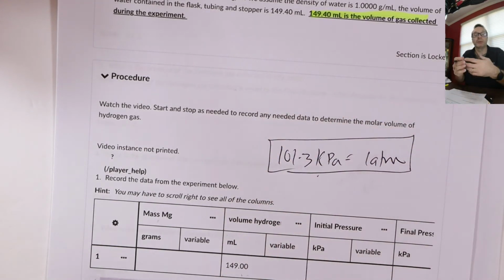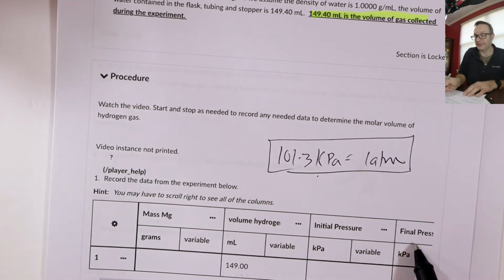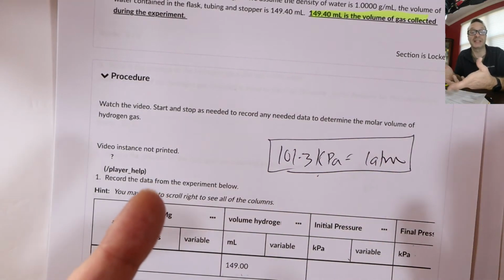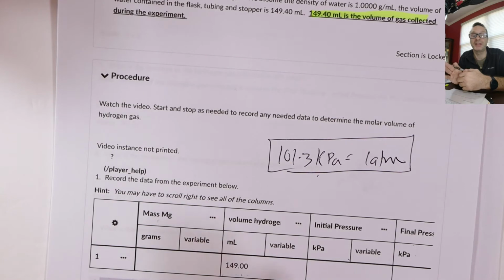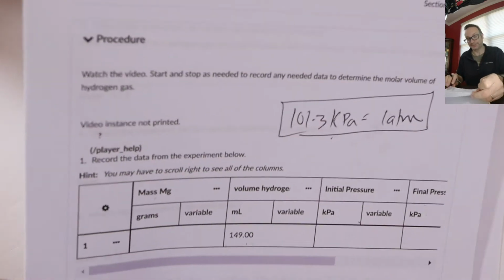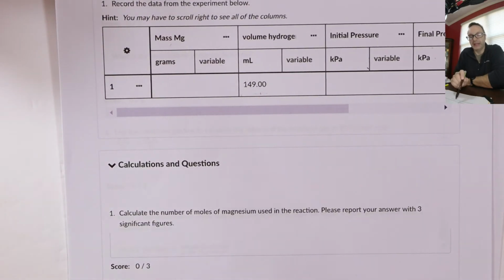So if you went from 101.3 maybe up to 106.3, you went up by 5 kPa. So you work out the difference in pressure. That difference in pressure is the pressure of the gas, if you think about it. Because pressures add: pressure of air plus pressure of hydrogen, subtract the pressure of the air, which is the initial. Initial subtracted from final gives you the pressure of the gas. So let's talk through your questions and calculations.